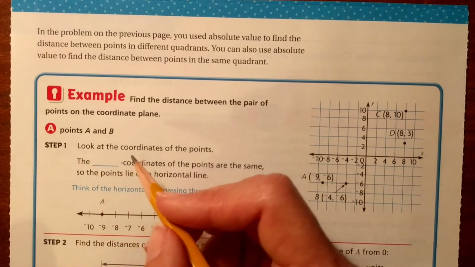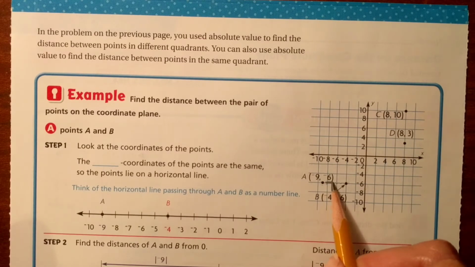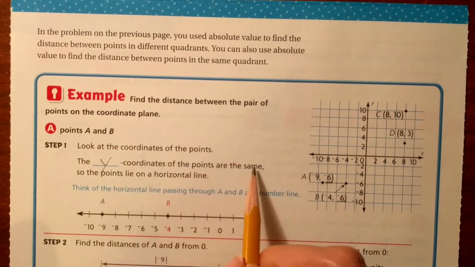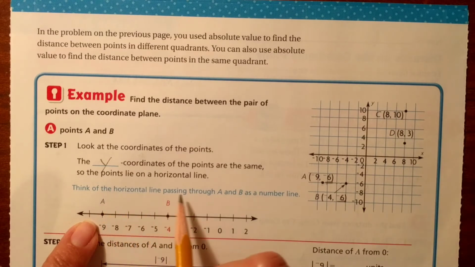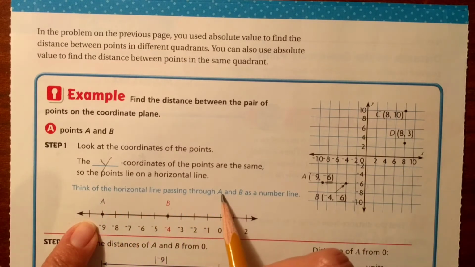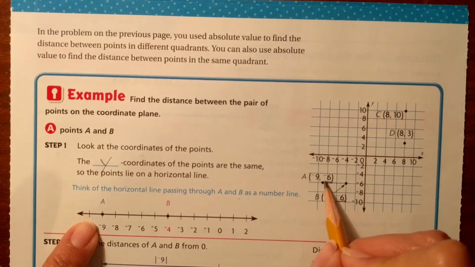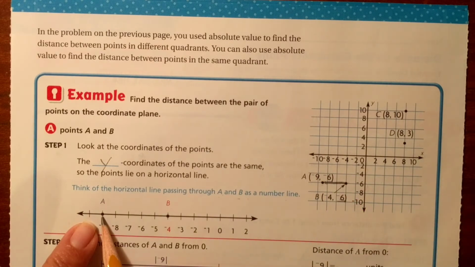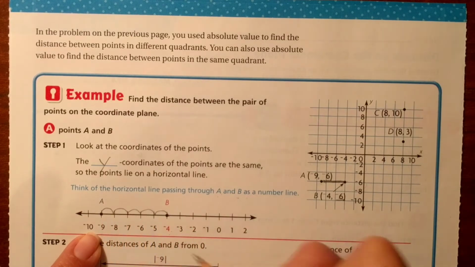All right, so in this instance, the y coordinates of -6 and -6 are the same. So the y coordinates of the points are the same, so the points lie on a horizontal line. Think of the horizontal line passing through points A and B as a number line. So think of this like it's a number line right here. So from -9 to -4 is 1, 2, 3, 4, 5 spaces, right?